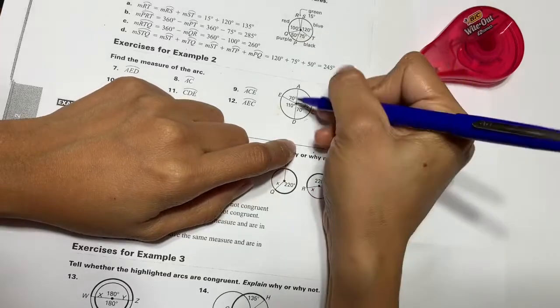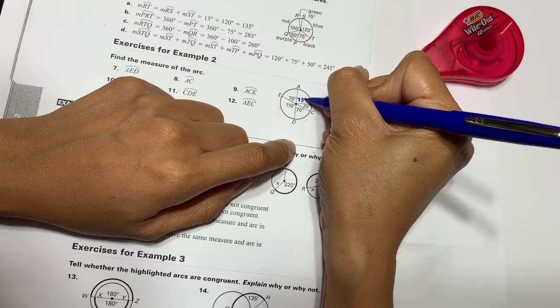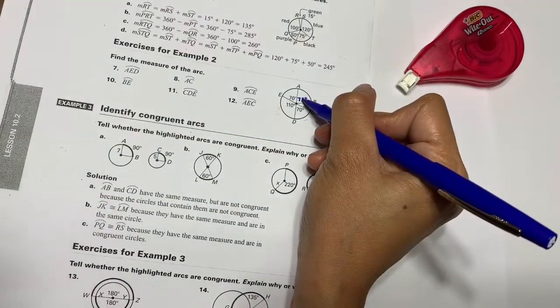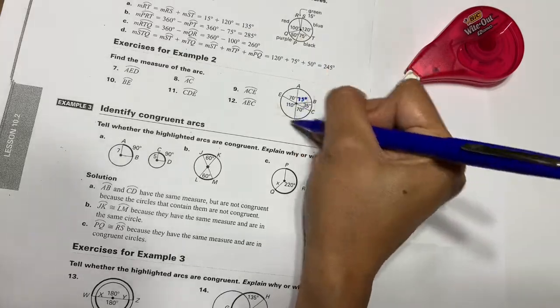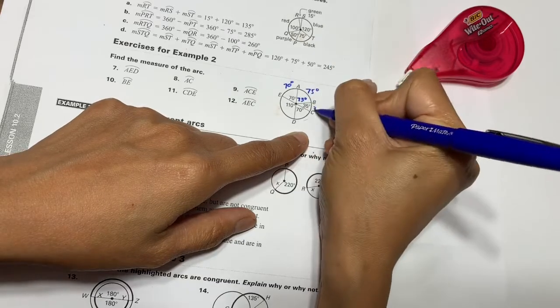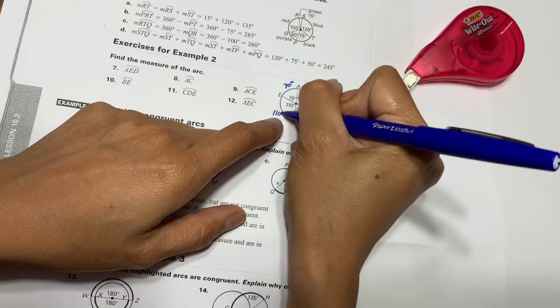Use whichever rule you come up with first. There are different ways to get this angle. So again, the angles are equivalent to the arcs. So that's 70, this is 75, this arc is 35, this angle is 70, this one is 110.